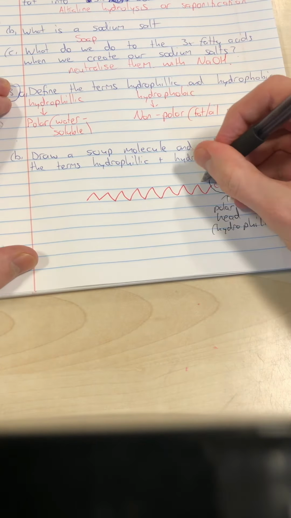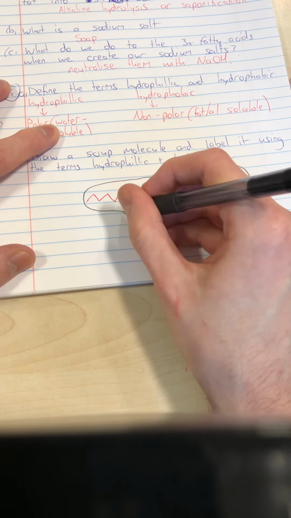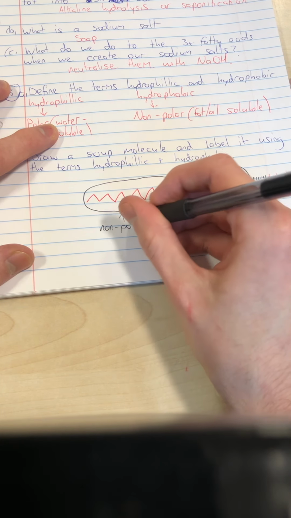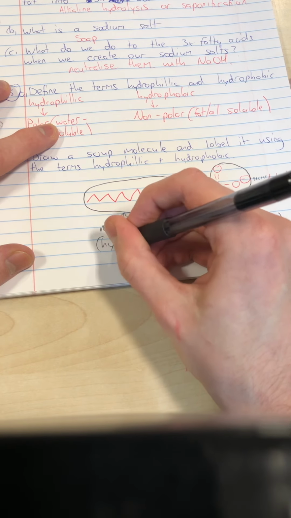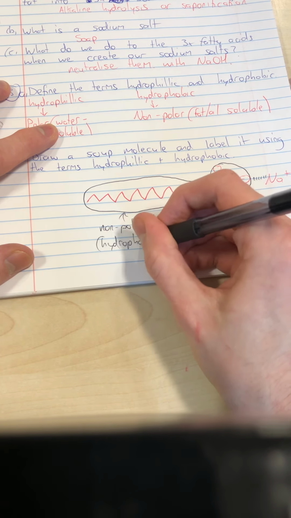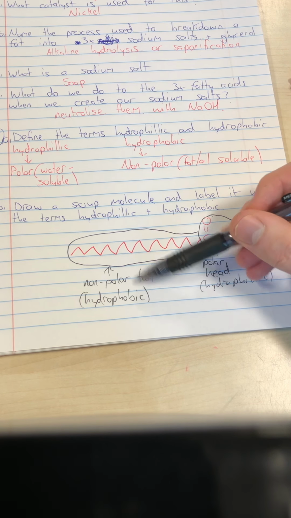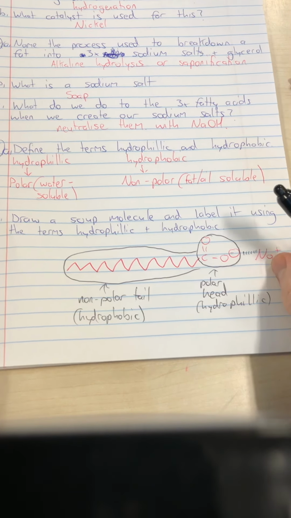And finally, this bit here, this is your non-polar tail, and of course that's hydrophobic. It doesn't dissolve in water, it's non-polar, it dissolves in other non-polar substances. Okay, right, that's us, hope that was okay.